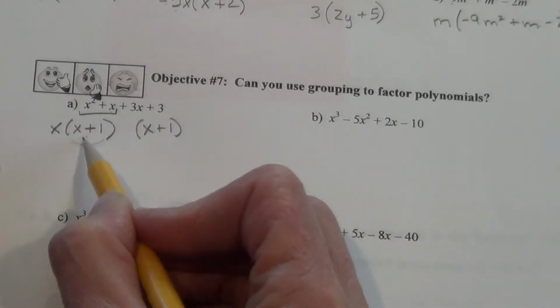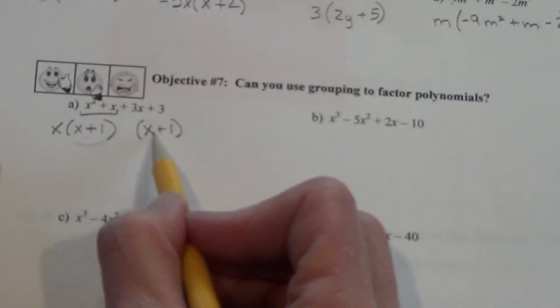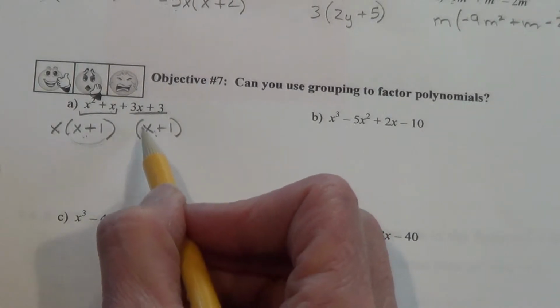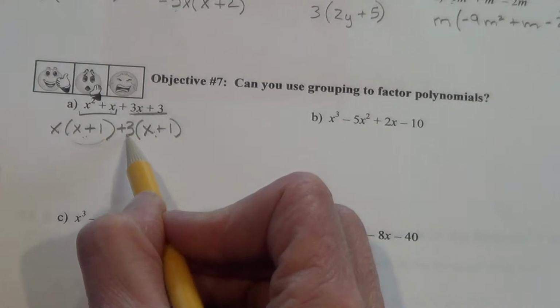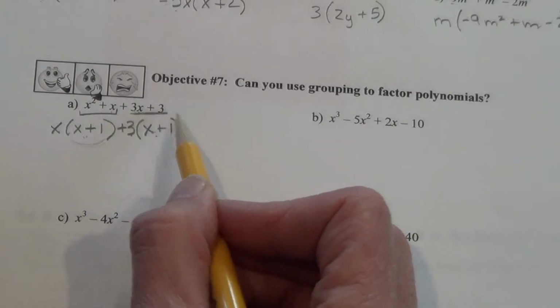With that binomial written twice, now what I do is I ask myself, what do I need to multiply this one by to get this binomial? So what times x will give me 3x? That would be a positive 3. Then I check and make sure the second number works as well. 3 times 1 is 3.